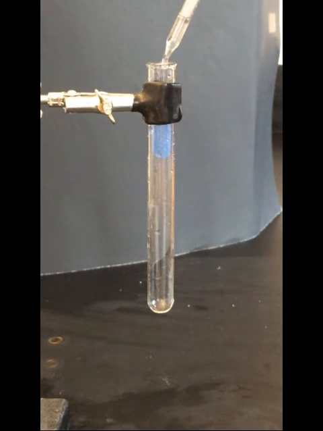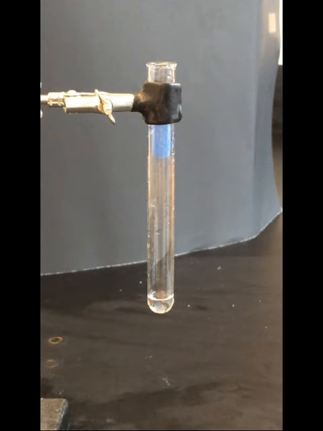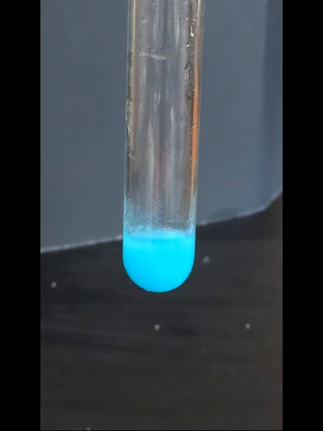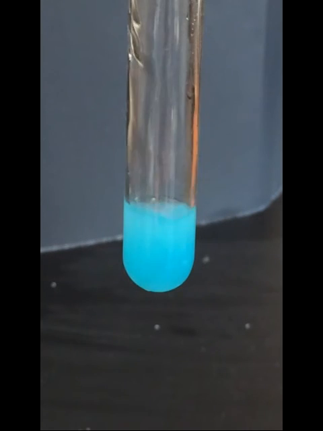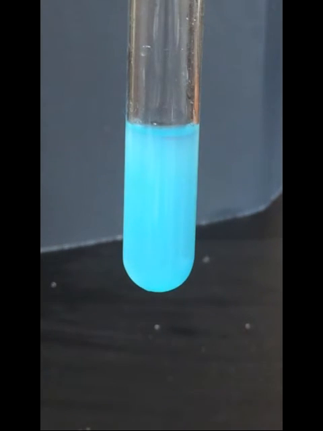Securing our test tube, we'll add about 20 drops of the sodium phosphate solution to the test tube. Afterwards, we will add 5 drops of the copper 2 sulfate solution to the same test tube. Already we can see that the solution is much more cloudy. However, this change is much more apparent once we add some deionized water to it.